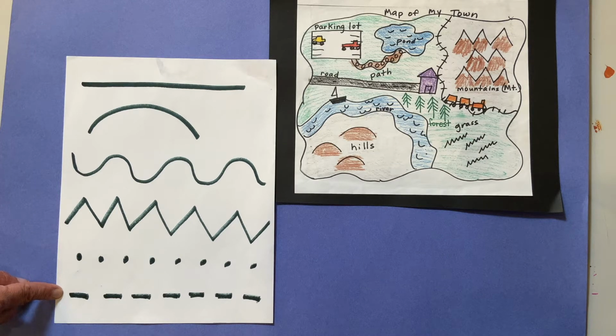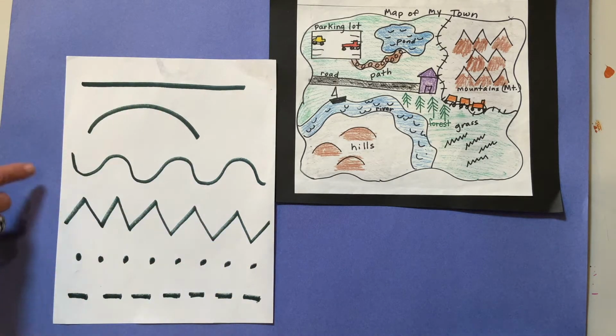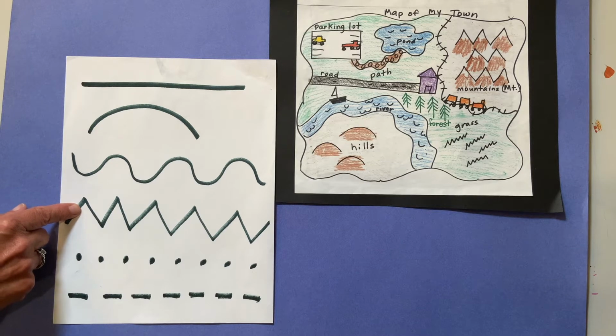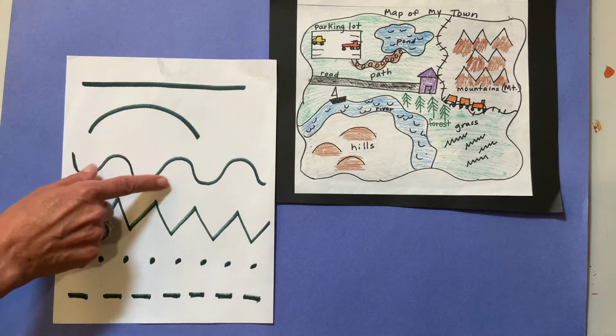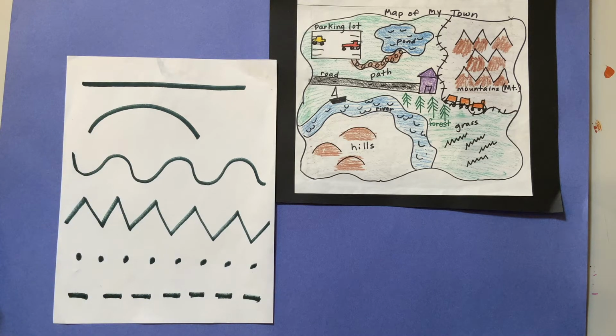Now let's think about what these lines could be used for as a symbol. For instance, a wavy line looks kind of like a body of water. Can anyone guess what a wavy line kind of looks like? What kind of water does it look like if you were looking overhead? A river.